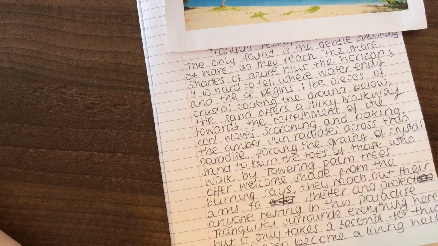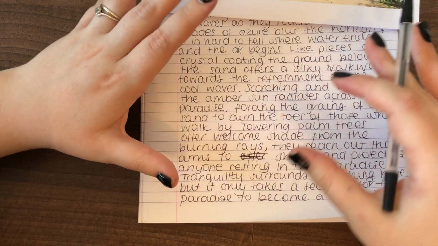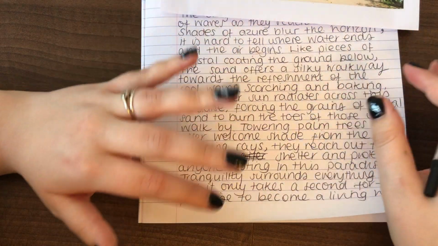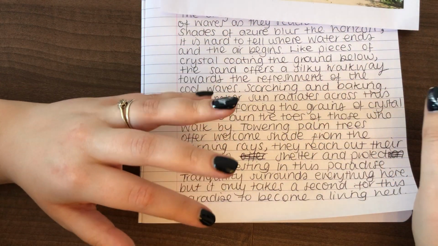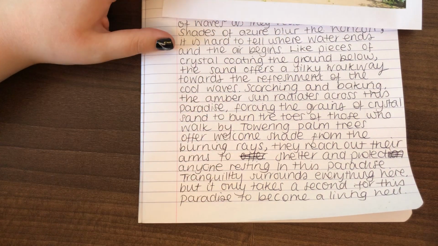So I've given a bit of an option to shift there, away from this tranquility, this peaceful, this heat and loveliness, into what's going to become quite a dark description of it as a storm.